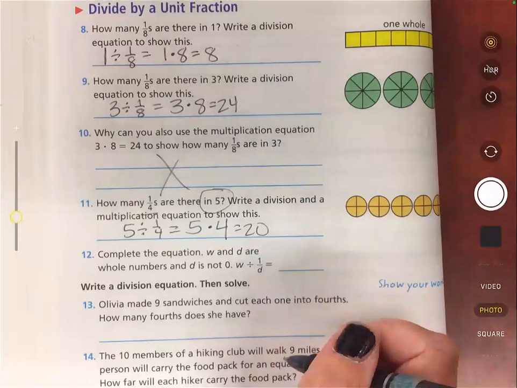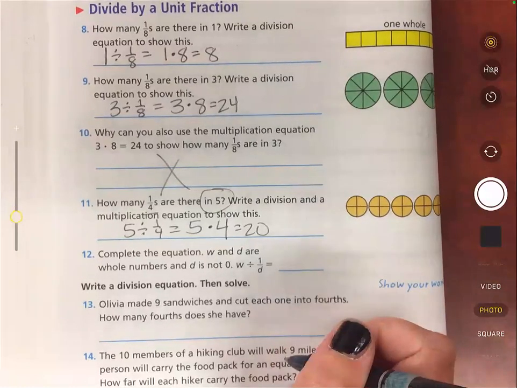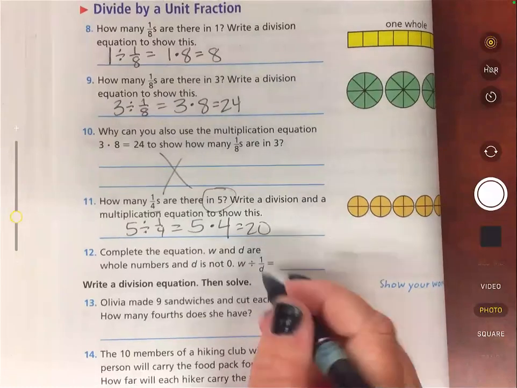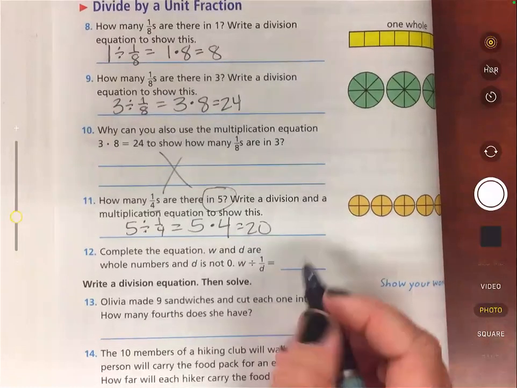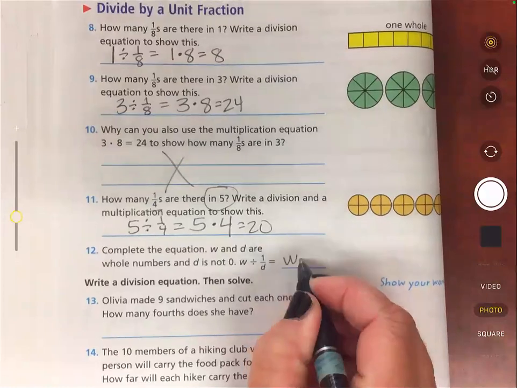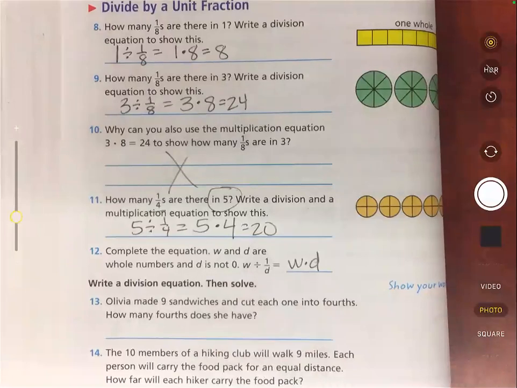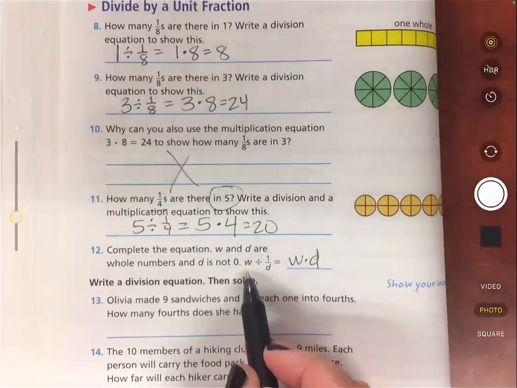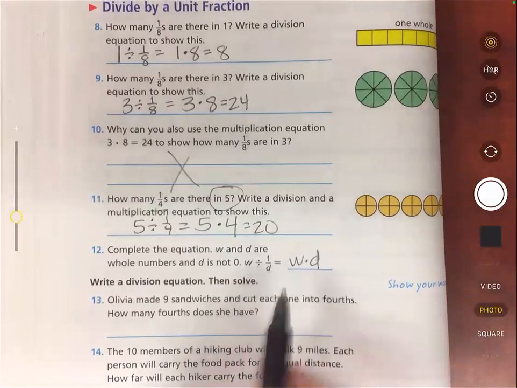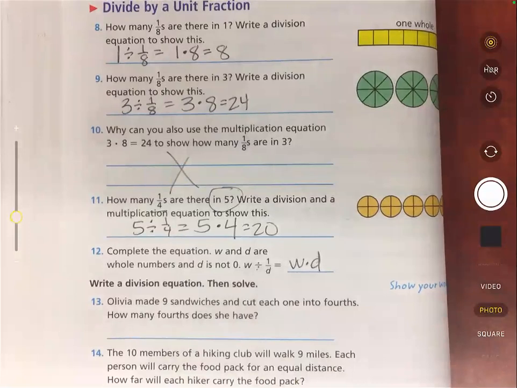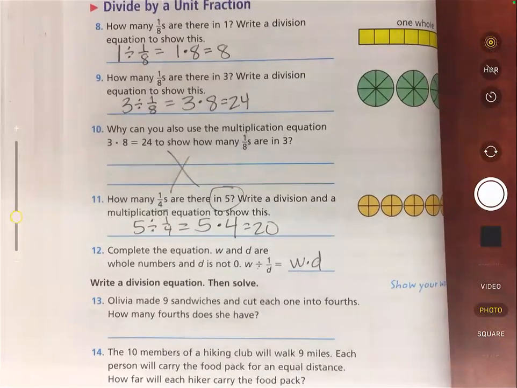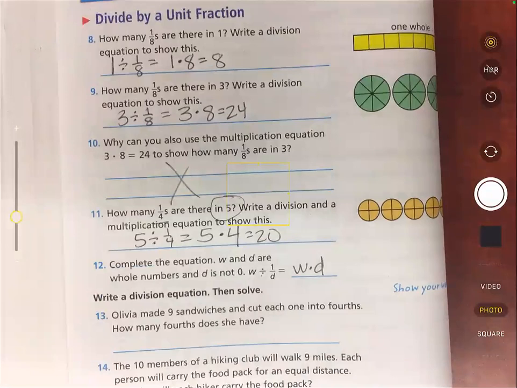Complete the equation. W and D are whole numbers. D is not 0. So W divided by 1 over D is the same as W times D, right? Same, change, flip. Okay. How are we doing? Good.